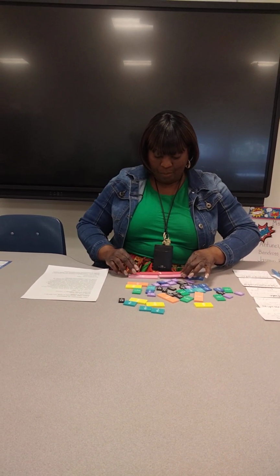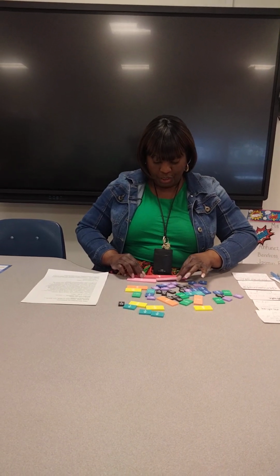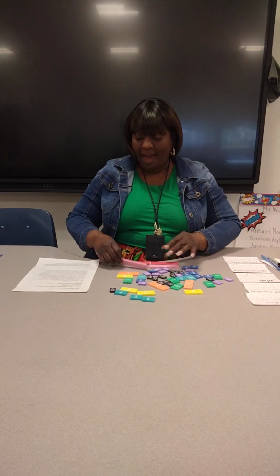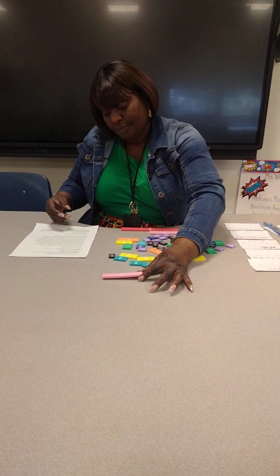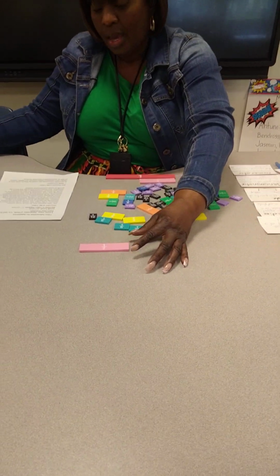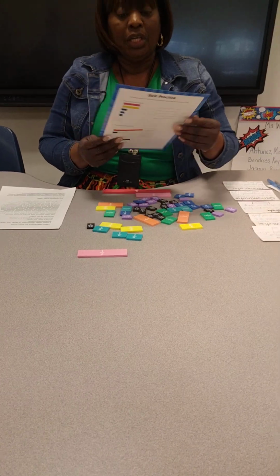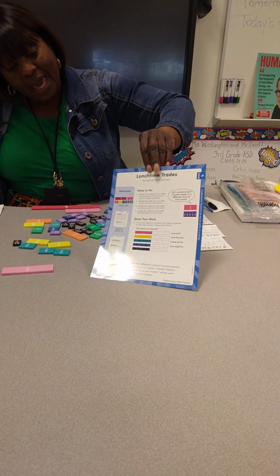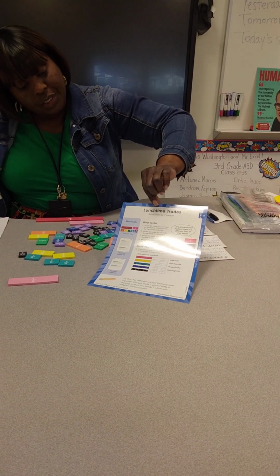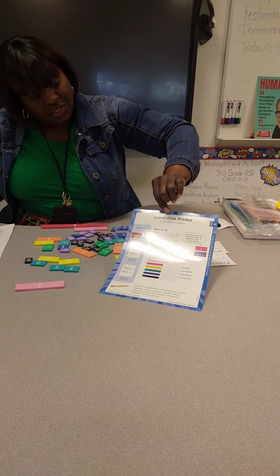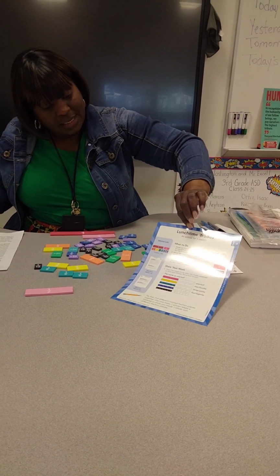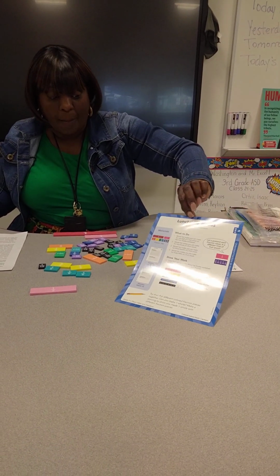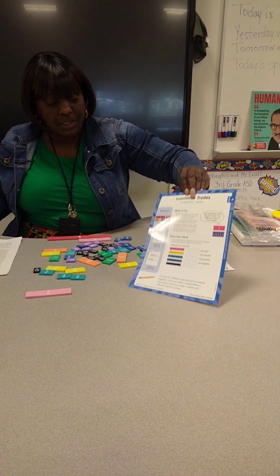So today I am going to show you the equivalent fraction of a half. I have a little assignment here that says lunchtime trades. This is an activity that a child could do for differentiation, and they can sit down independently and do this by themselves when they're practicing their fractions.